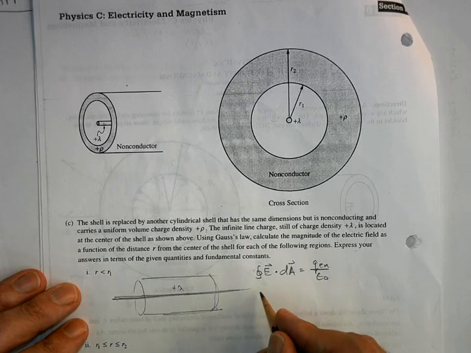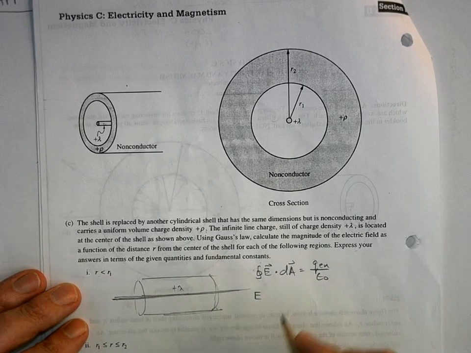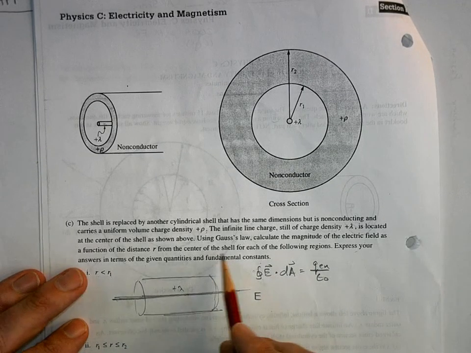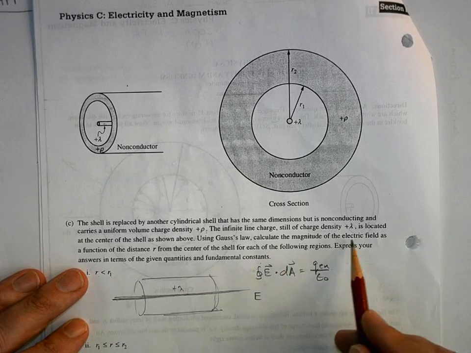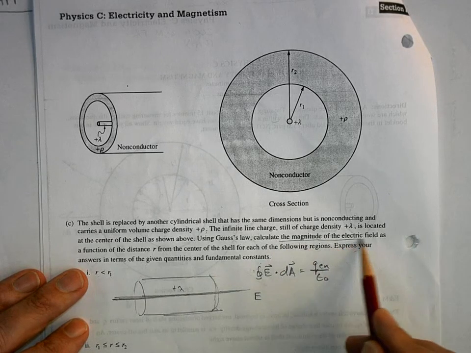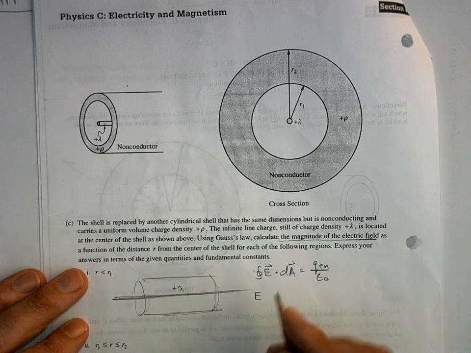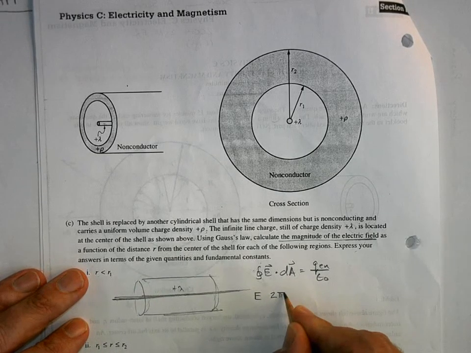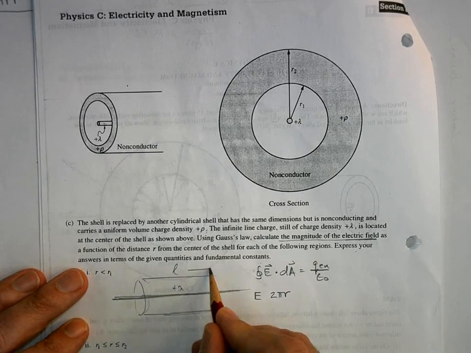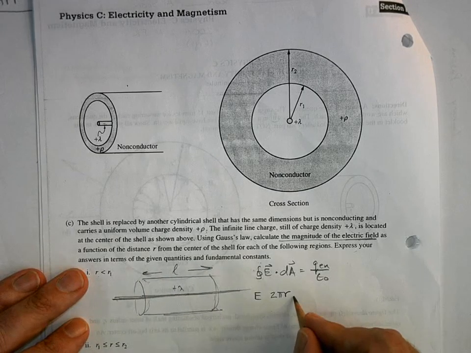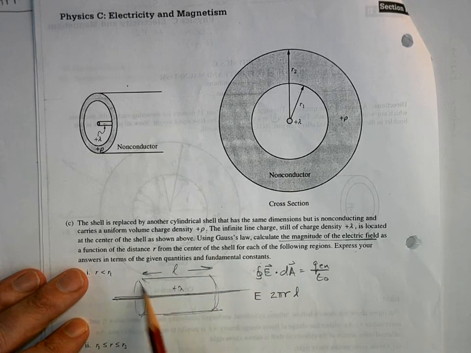Well, E is what I'm looking for: the magnitude of the electric field. And what is A? A is this surface area, which is 2 pi r times L. That's the surface area of the outside of this can.